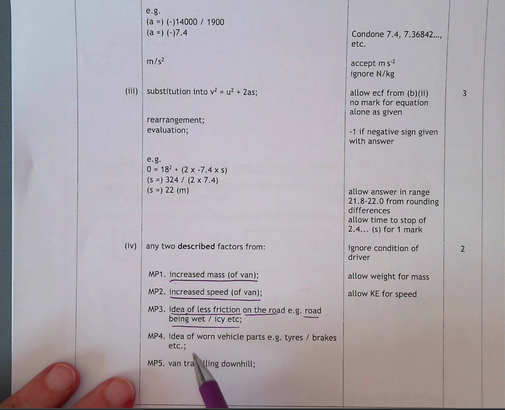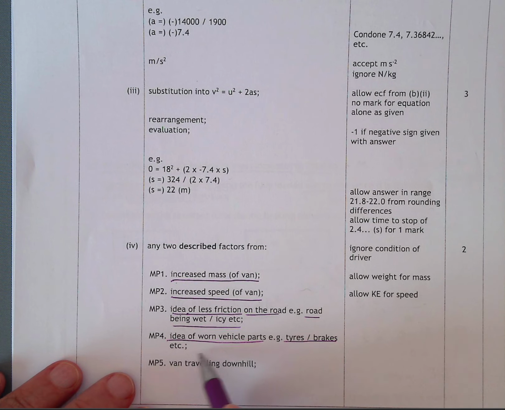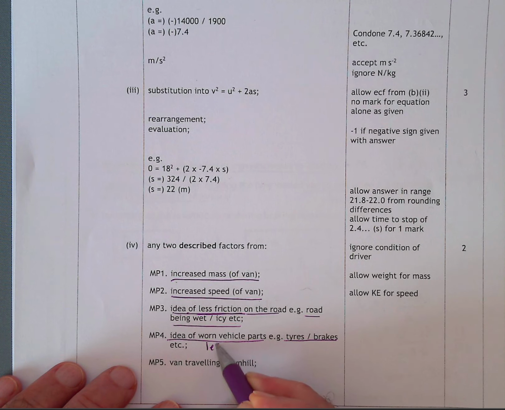Okay, idea of worn vehicle parts, for example, tires and brakes. Why? Because again, there will be less friction. So you need to put because there will be less friction. So you need to describe the condition.